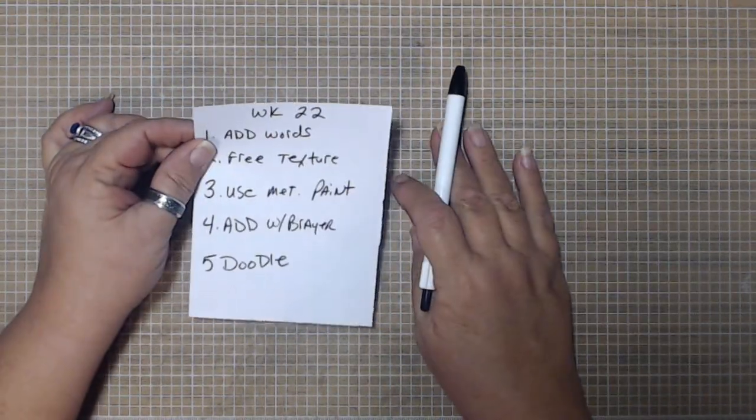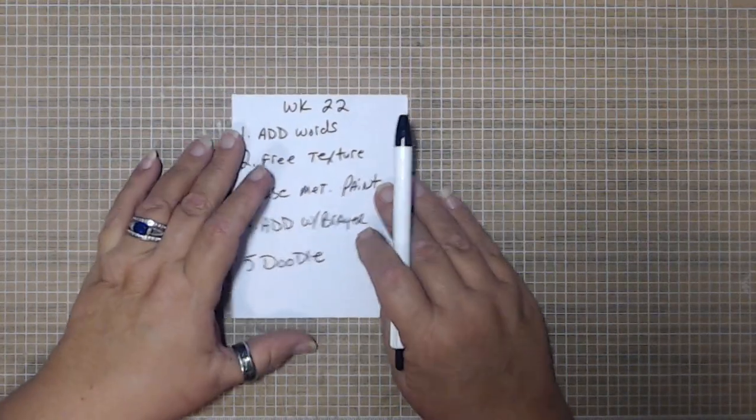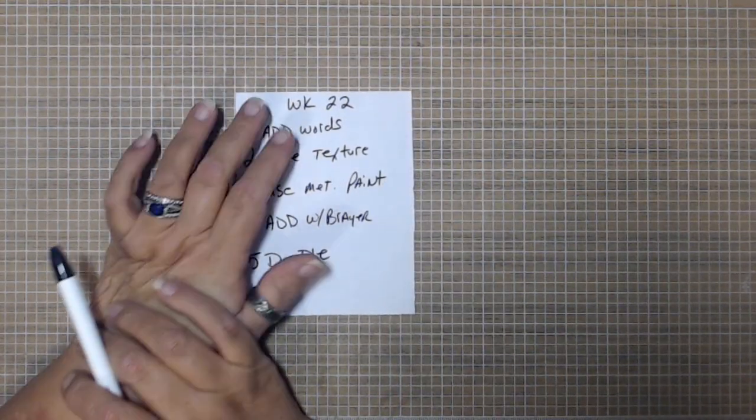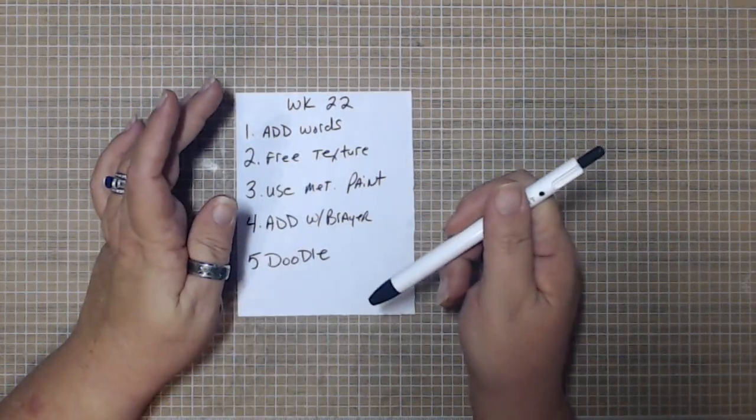That's it. That's the whole thing for week 22. If you would like to post it in the group, we would love to see it. Just make sure that you note week 22 on it before you submit it to the Facebook group.